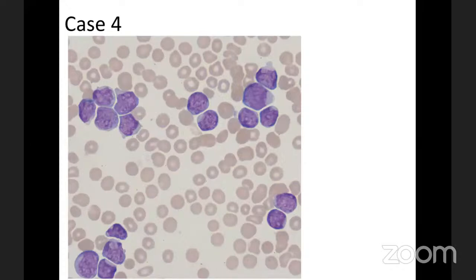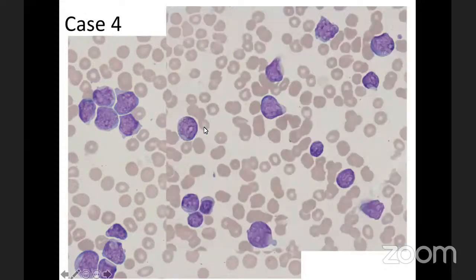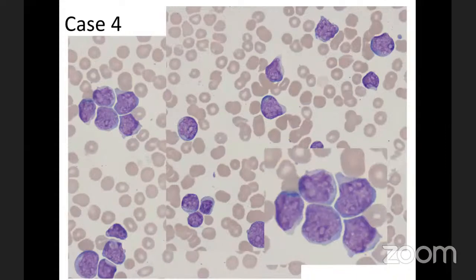Very nice picture of blasts. Definitely an acute leukemia. Blasts are variable in size, small to large, high N:C ratio, prominent multiple nucleoli, slightly open chromatin, agranular cytoplasm, some of them showing irregular nuclear contour, hand mirror, if you are a fan of these changes.